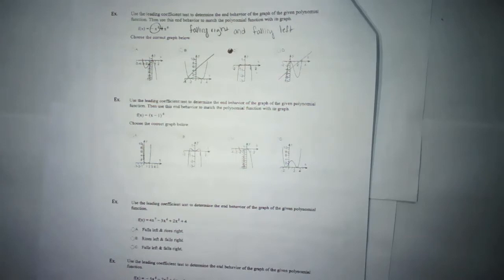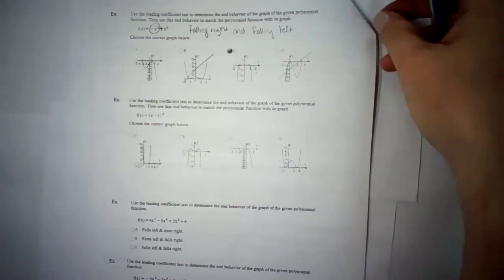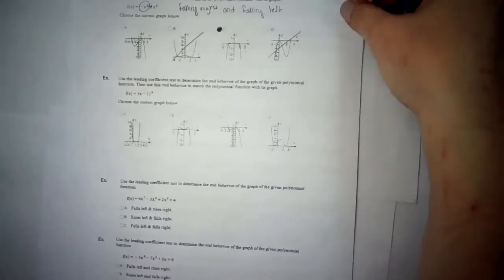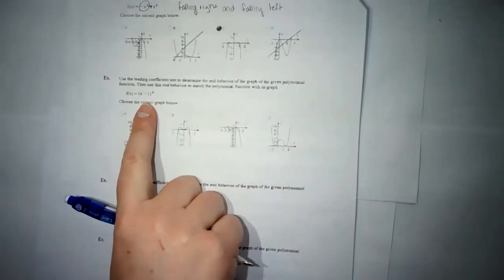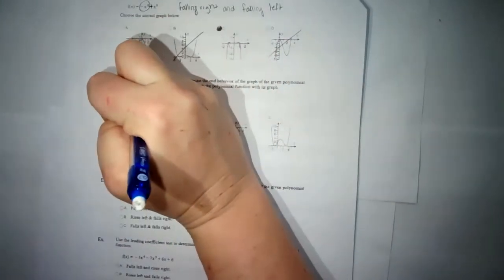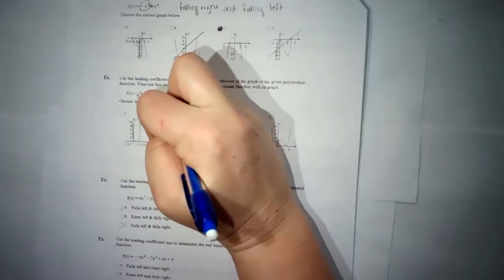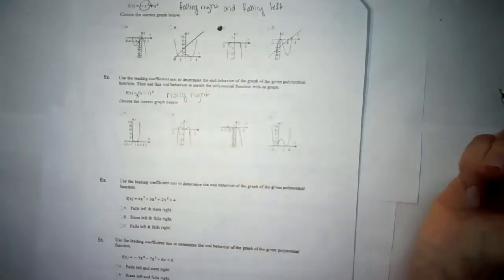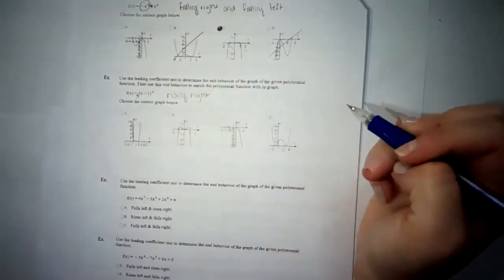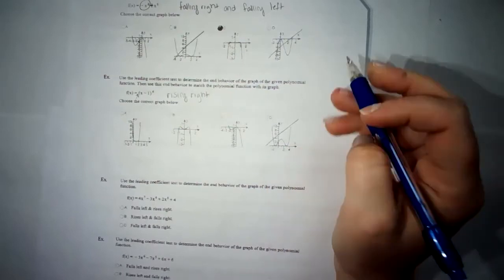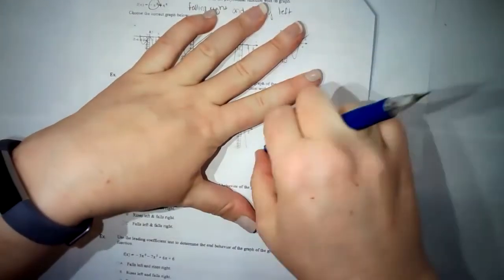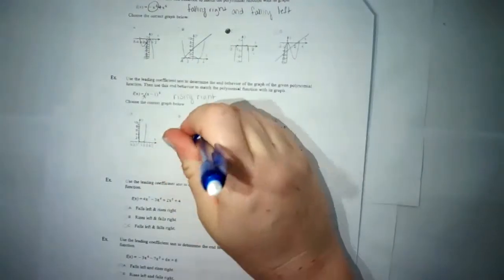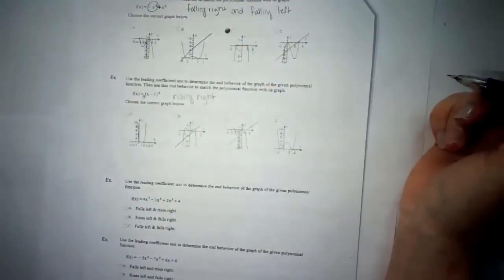Doing all right? Okay. All right, let's try another one. So now we have one of those situations where we have the packet with the exponent, just to check you. All right, so I'm looking out front. I don't see anything at all, so it must be positive. So that means we're going to be rising right. Okay, well then we're going to get rid of B and C because they're falling to the right.